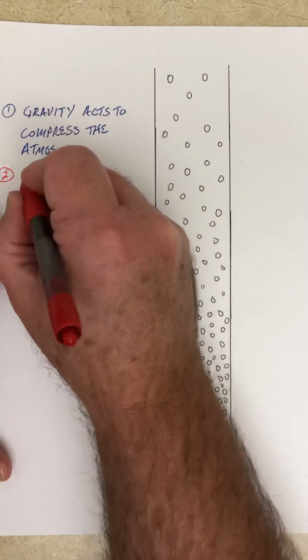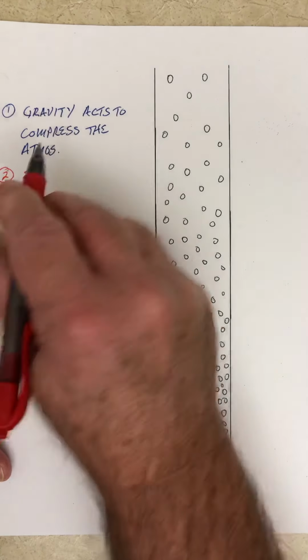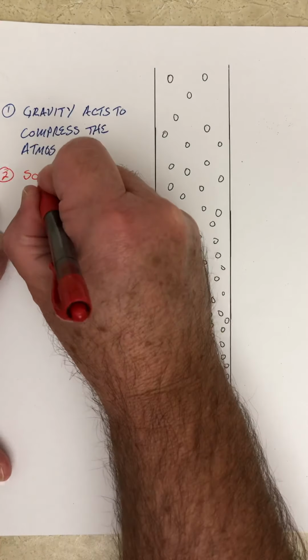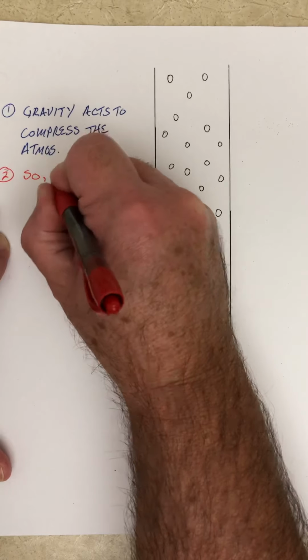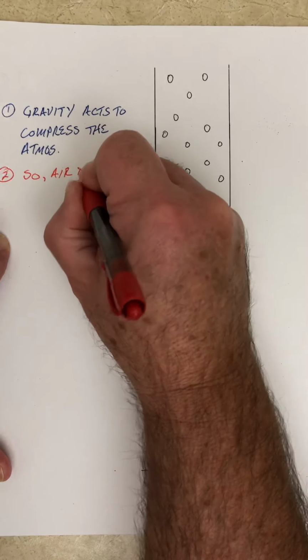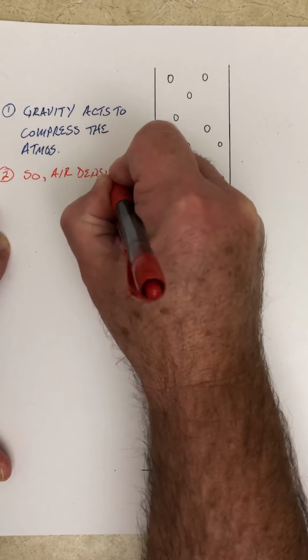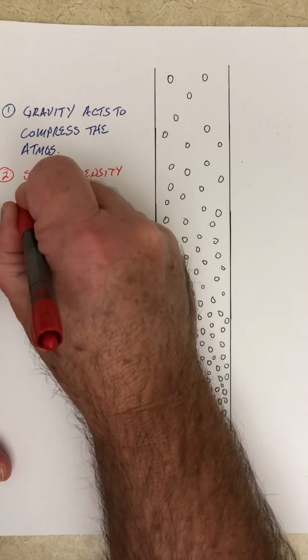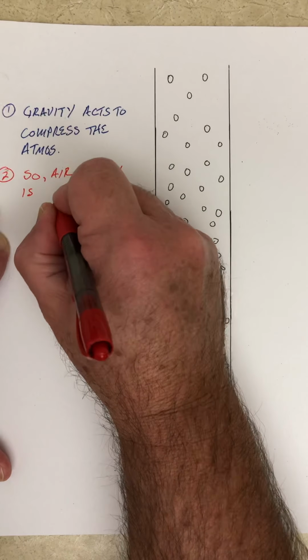Because gravity acts to compress the atmosphere, the second point that we want to make is that air density is greatest near the surface.